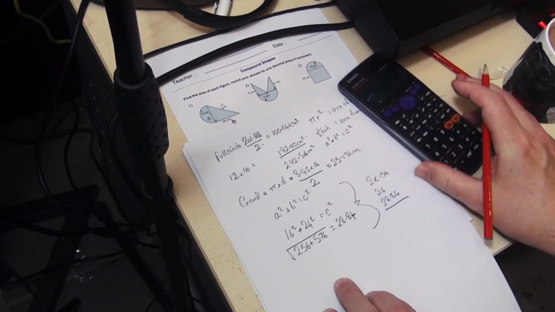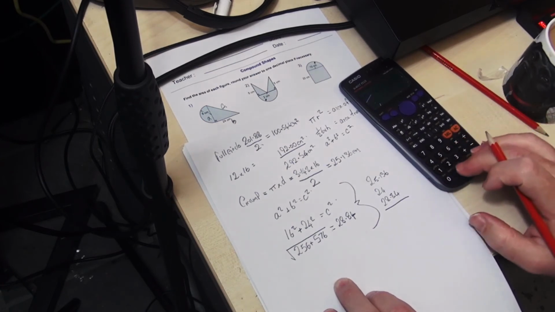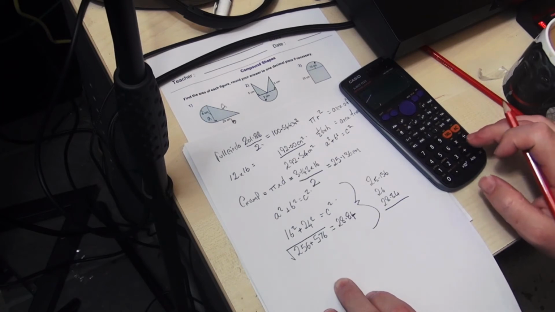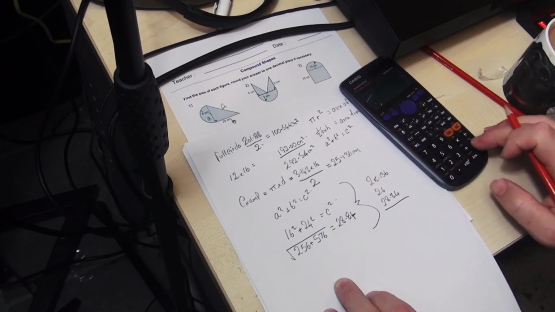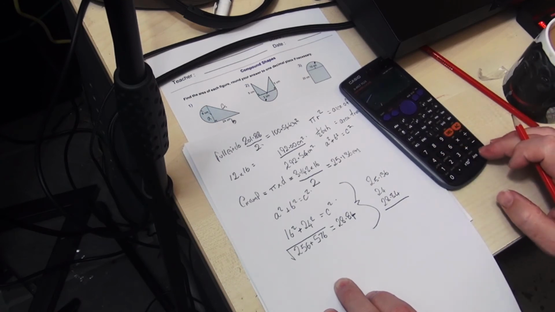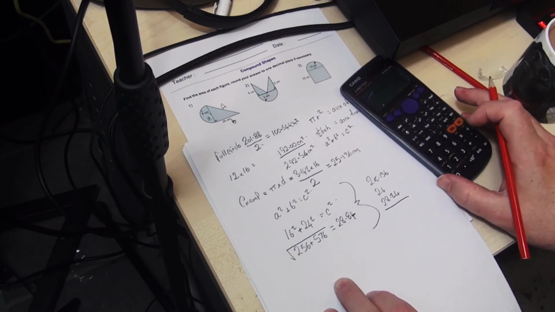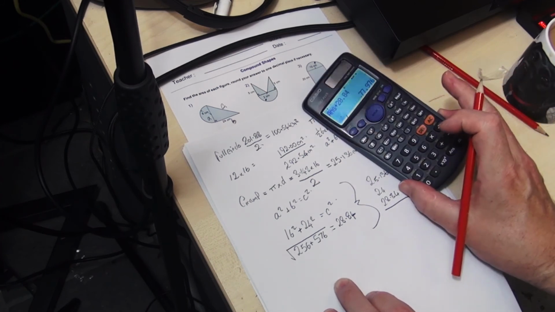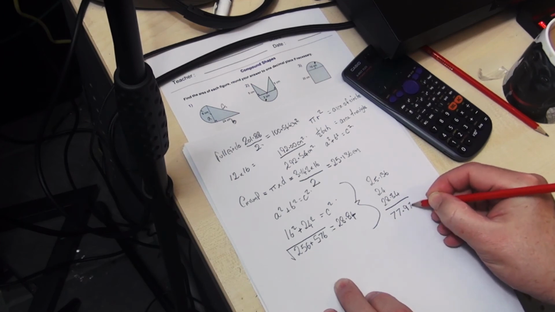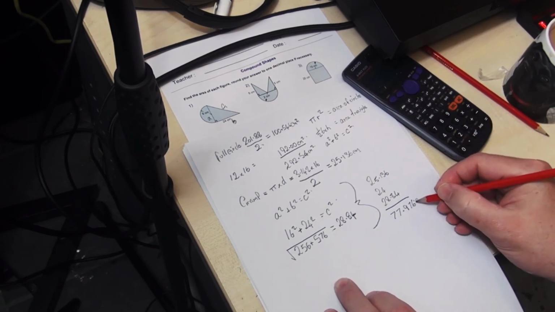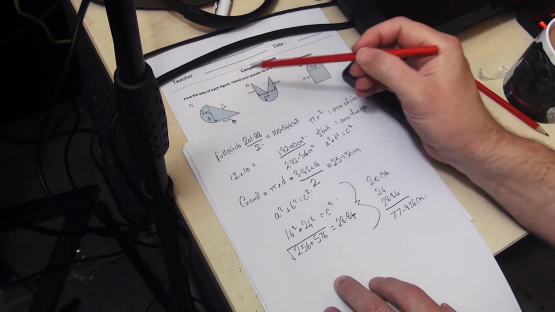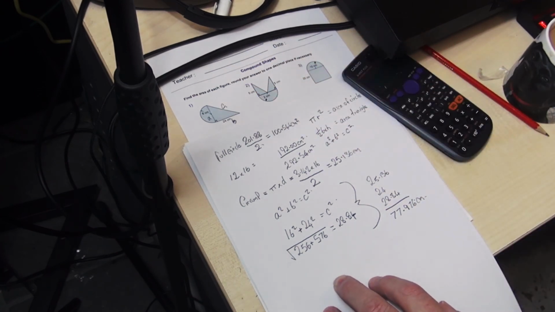So if we add all those together, that gives us 77.976. And that is, of course, centimetres. And that is how we would work out the area of the shape and the perimeter. Okay, on to the next one.